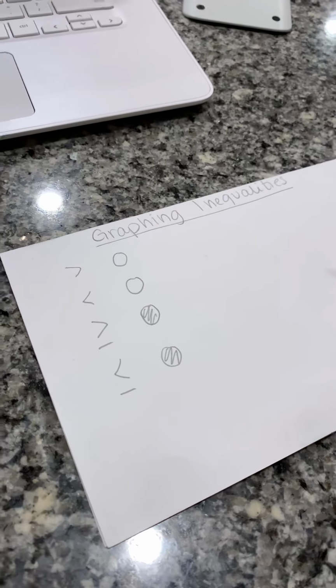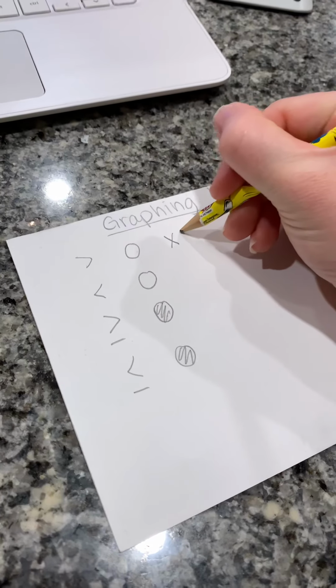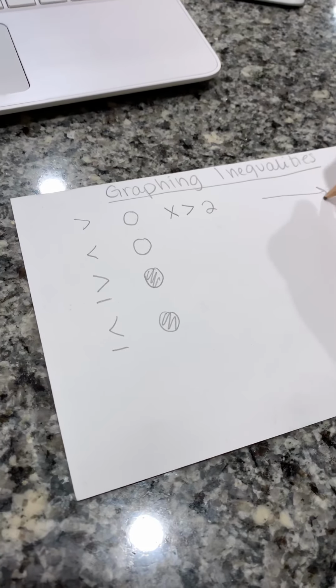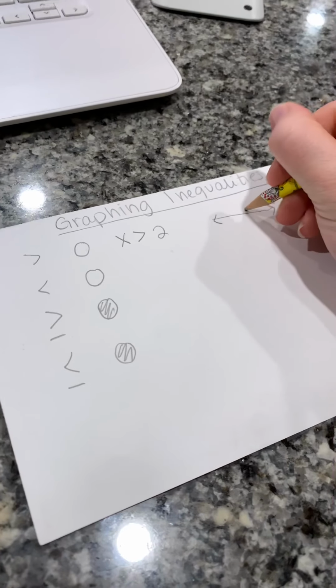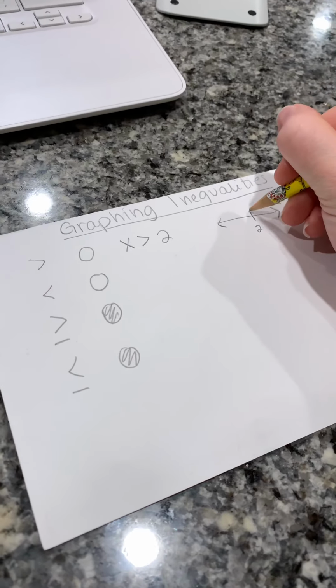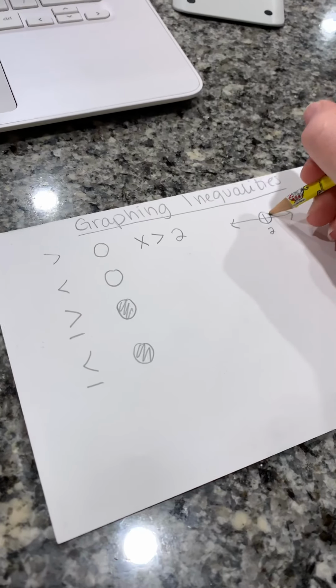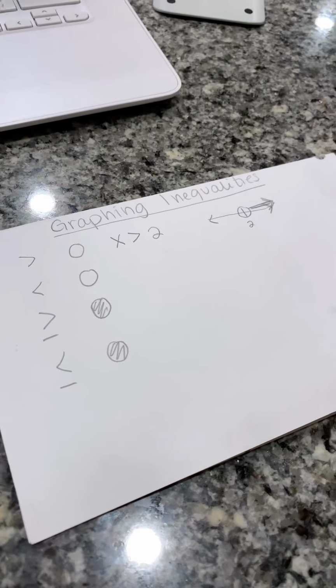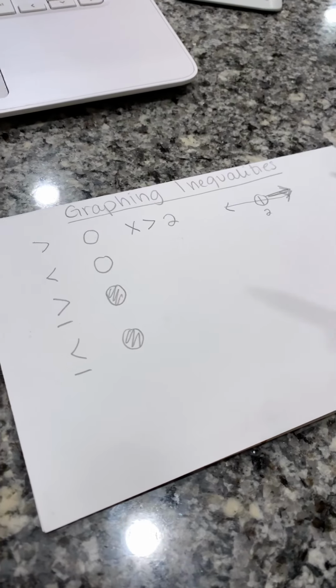Let's see some examples. If I had x is greater than 2 on my number line, I would put my circle at 2, I would leave it open, and I would shade it to the right, because numbers to the right are greater than 2.